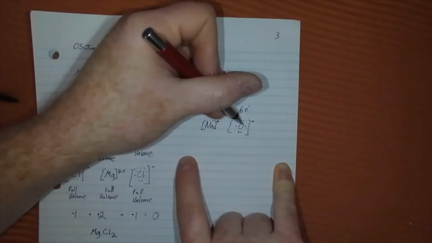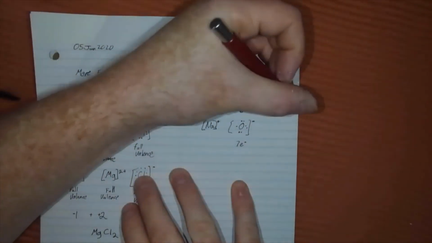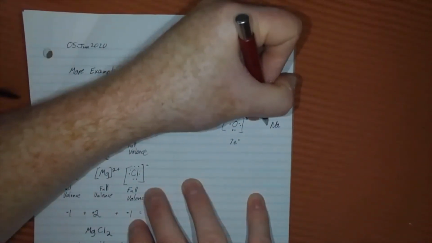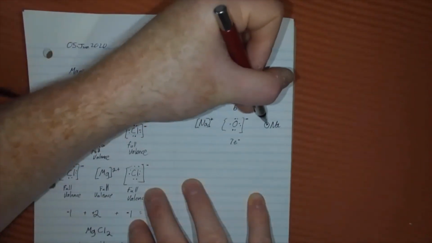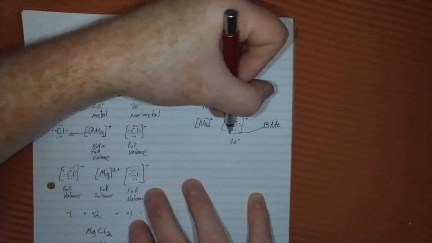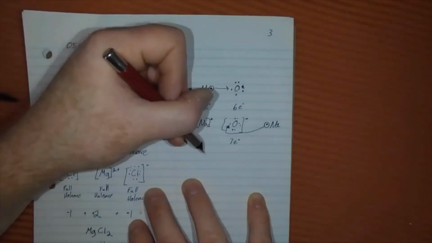Sodium's happy. Oxygen, it only has 7 valence electrons. So what are we going to do? You can get another sodium to hop in here. Bam, super sodium to the rescue. He's like, hey, oxygen minus, I've got 1 more electron. I'll give it to you. And you pop it on over there. Beautiful arrow I made there.